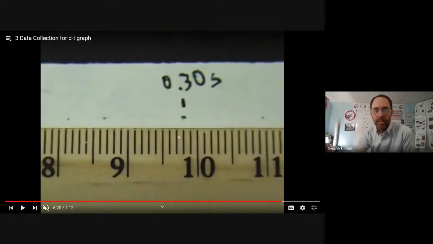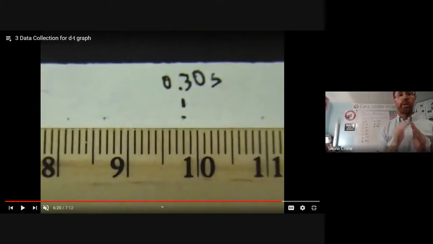Okay, but you are going to read the next two digits. You're going to read the next digit and estimate the last. So what do you think? Remember, you're always aiming for the middle of the dot. Wherever the middle of the dot is, that's what you're looking for. Let me give you about 30 seconds. Everyone take your time, read that, record it at the 0.3 position, and then we'll move on to 0.4.